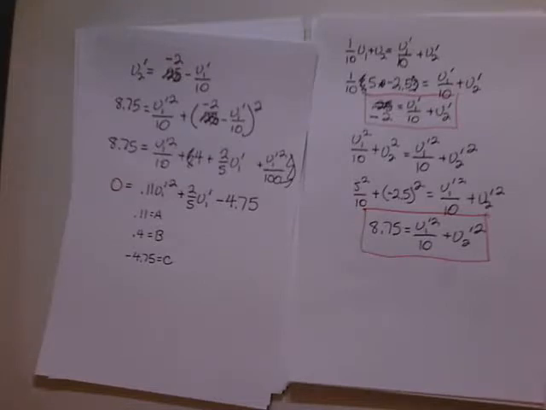Did you FOIL that one yet? Is that how you got the 2/5 V1 prime? Yeah.